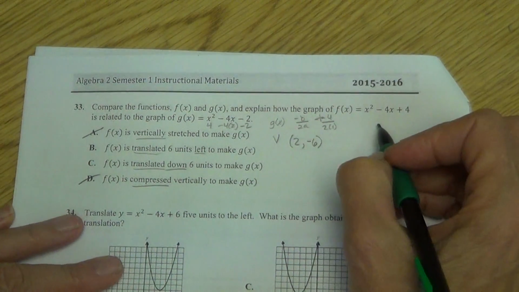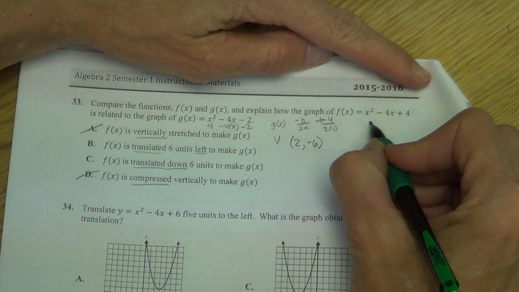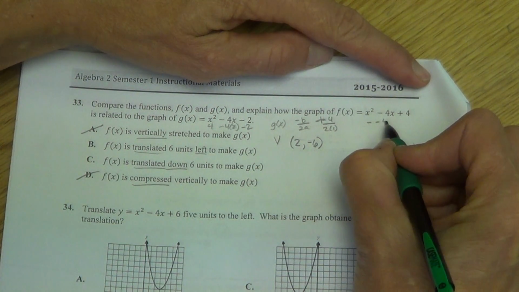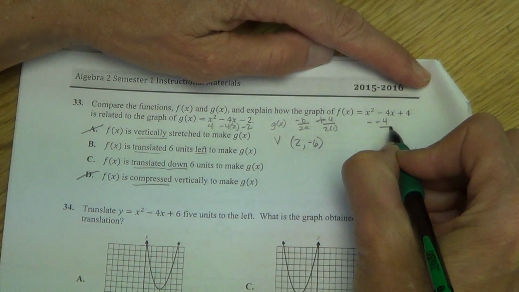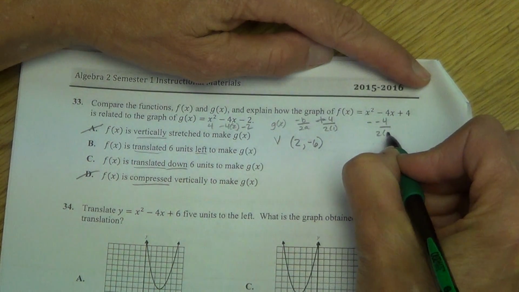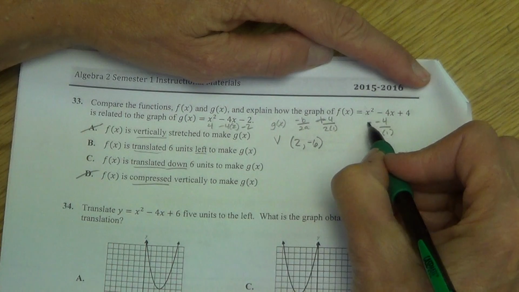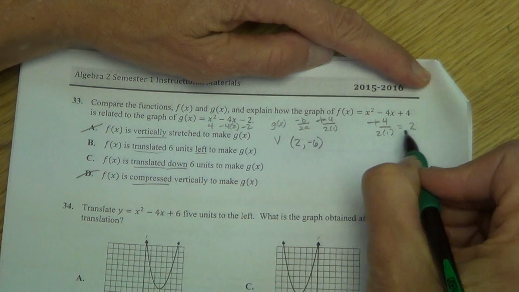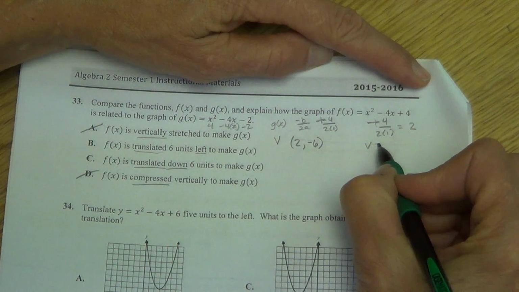Going to the other one, f(x), our axis of symmetry is negative negative 4 over 2 times 1 again. So you can see that our axis of symmetry is the same.